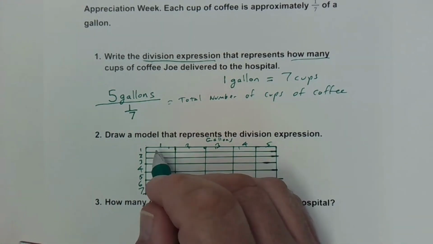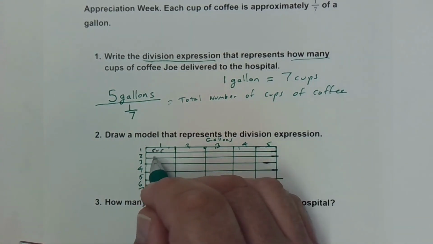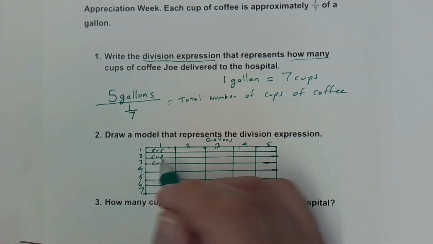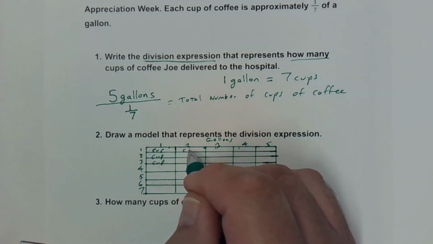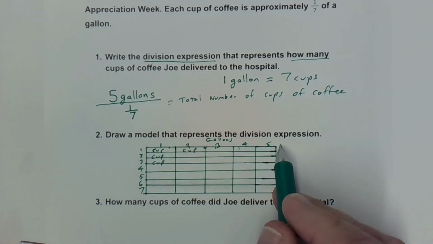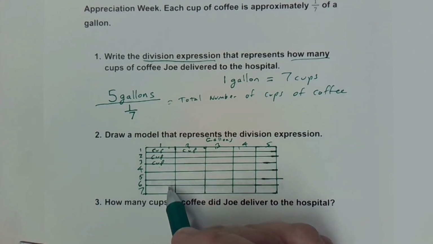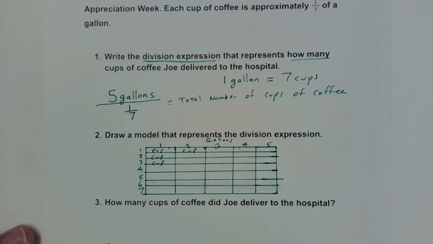So each of these represents a cup of coffee, right? Every single one is a cup of coffee. So we have 5 gallons, and each gallon has 7 cups in it. So this is a representation of our expression, our division expression.